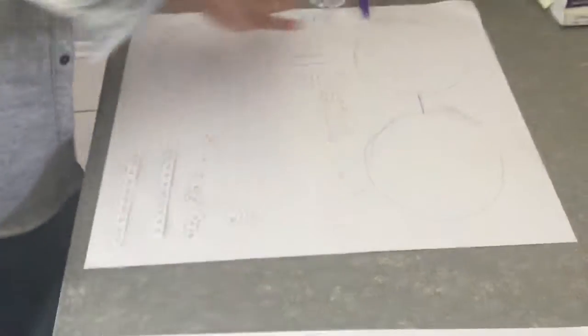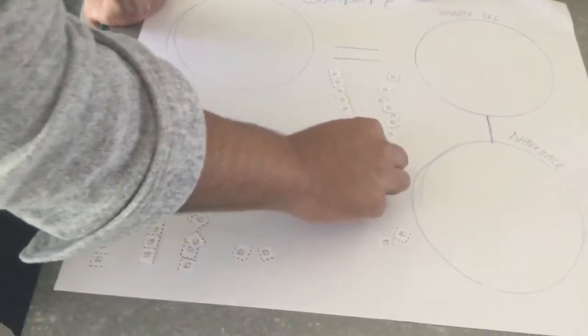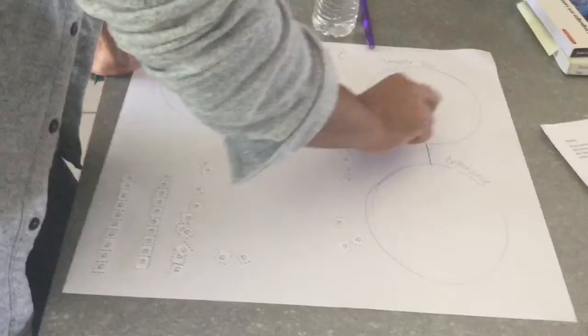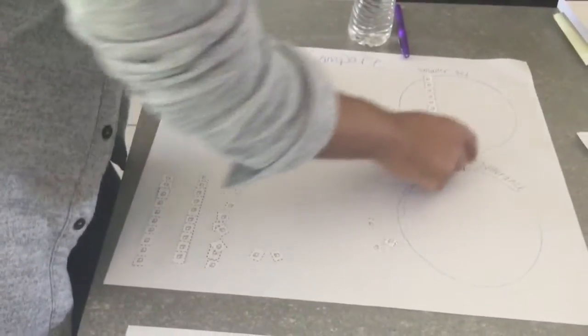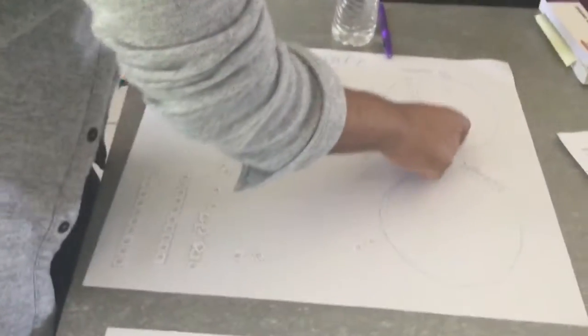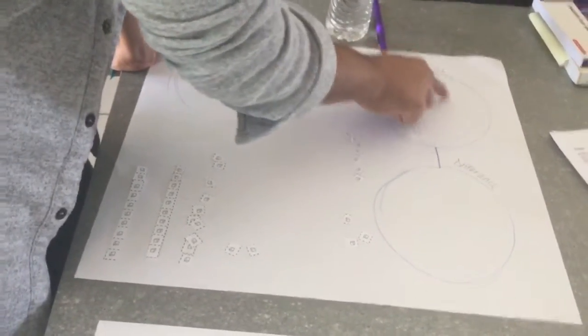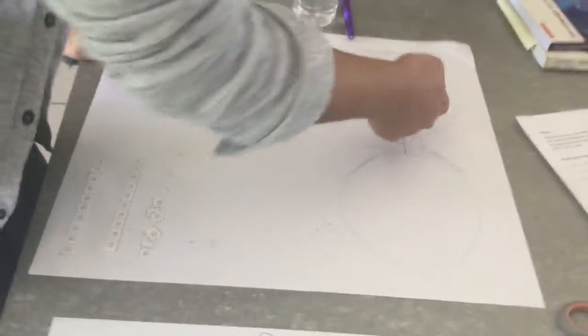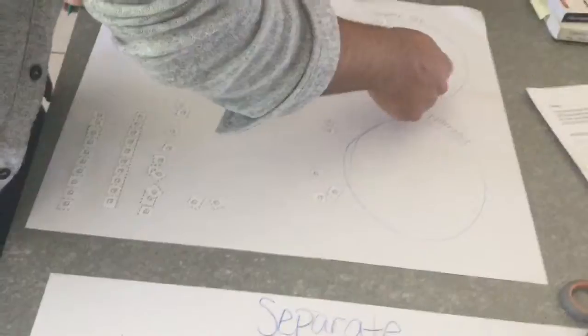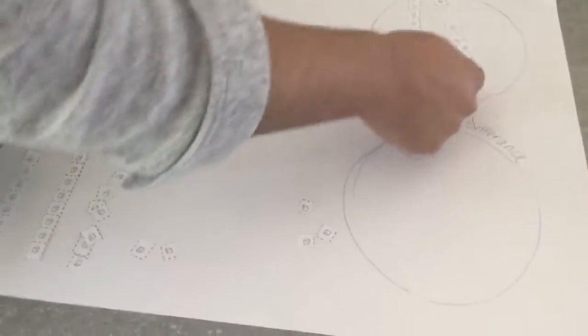Okay, so now we have the compare structure here. We have the large set, the small set, and the difference. We know the small set is going to be Mr. Smith's class, and his class is made up of 19 students. So that's a 10, which is also a rod or long, made up of 10 units. And then we have to add 9 more, which is 11, 12, 13, 14, 15, 16, 17, 18, 19.